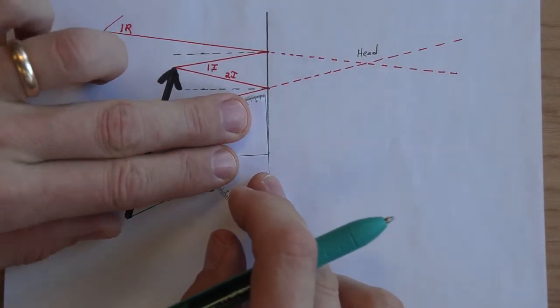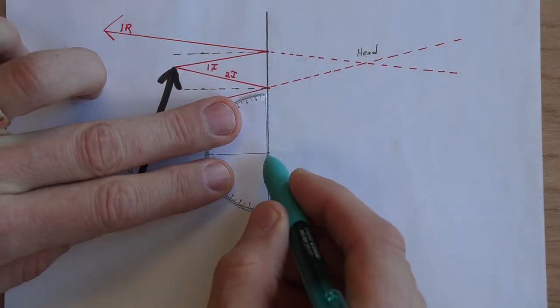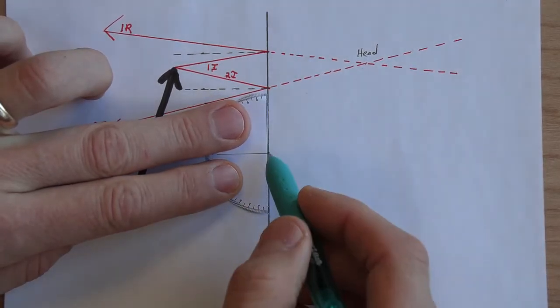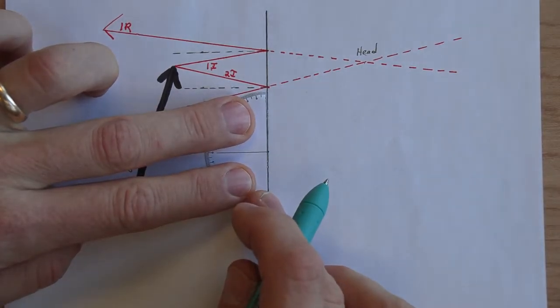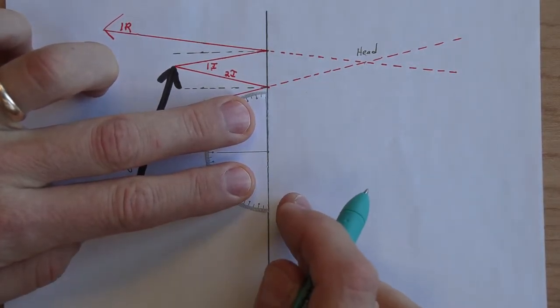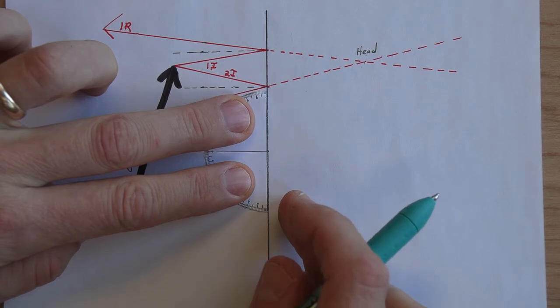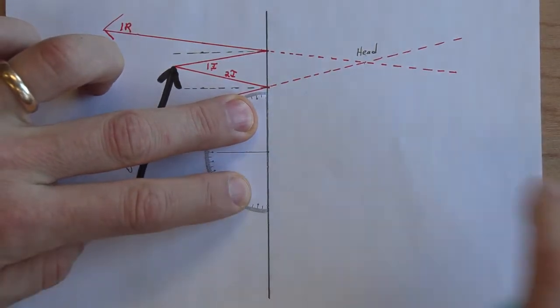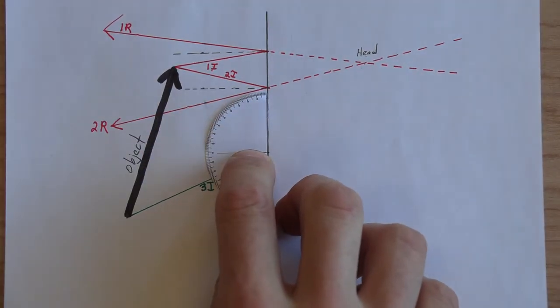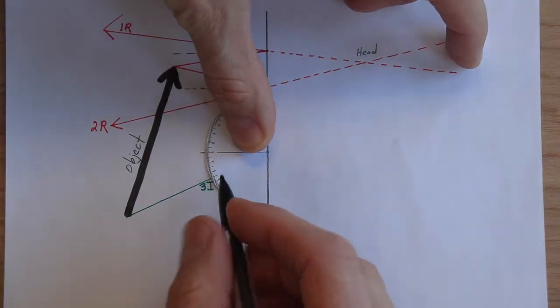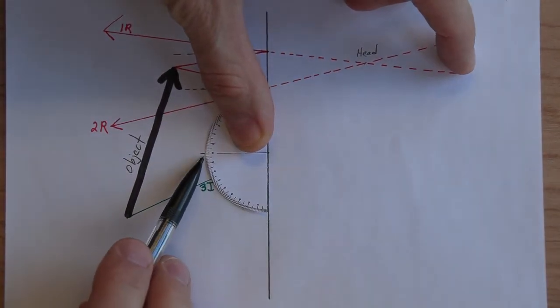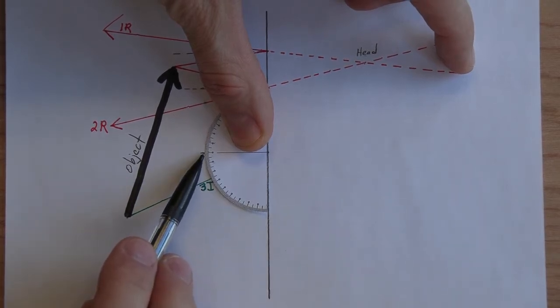So again, I line my protractor up, put where the ray impacts here with that point, and then lined up like this. Again, just do your best. So I'll hold this in place. And now I will mark the normal. And then what I'm going to do is count out how many degrees the incident angle is.